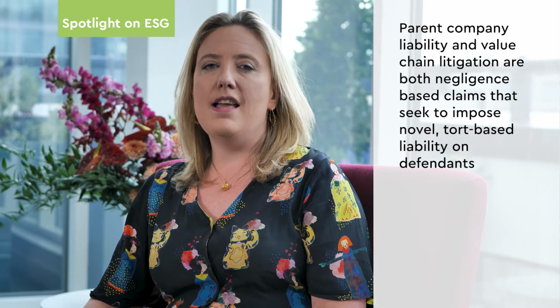In parent company liability claims, the central allegation tends to be that the UK domiciled parent company, and that is frequently the topco of a multinational group and often a listed topco, that UK domiciled entity is liable for wrongs alleged to have been committed by one of its overseas subsidiaries. And often these claims focus on the degree of control exerted by the parent company over the relevant operations of the overseas subsidiary in connection with the alleged harm.